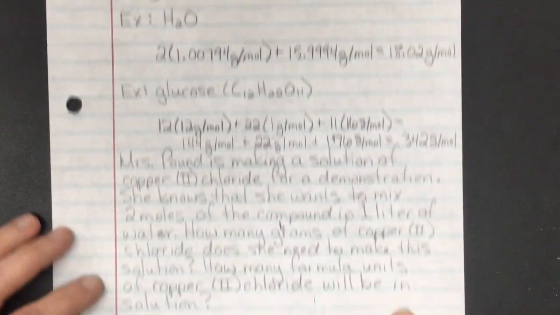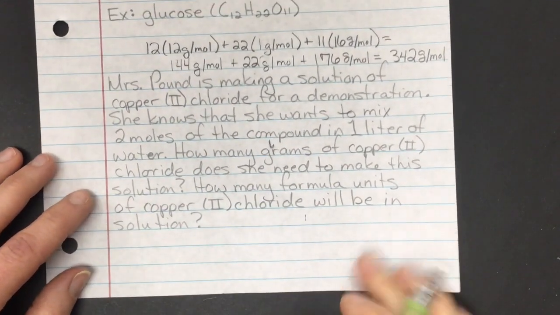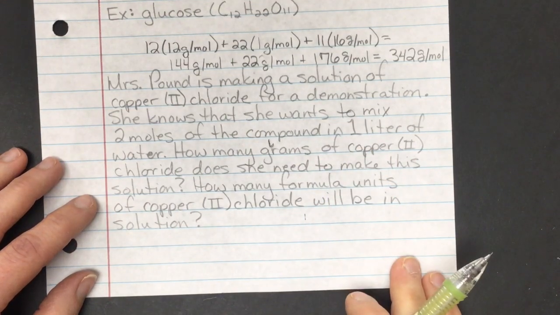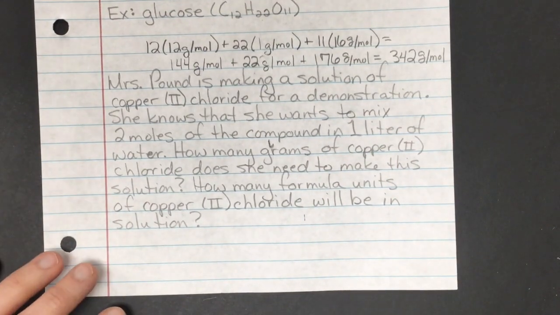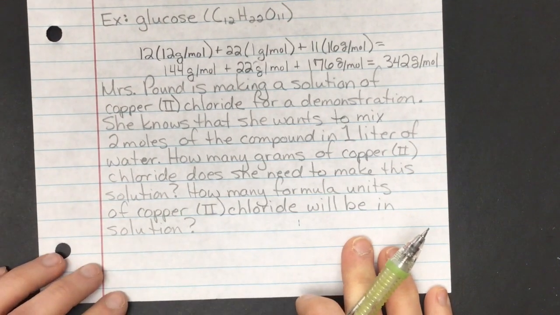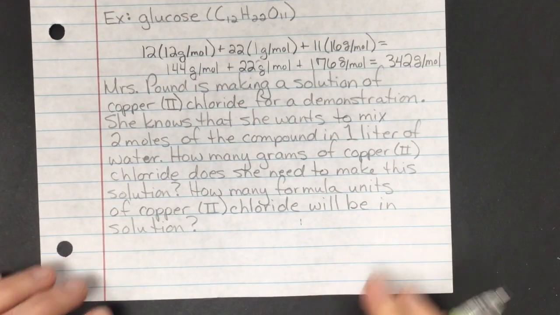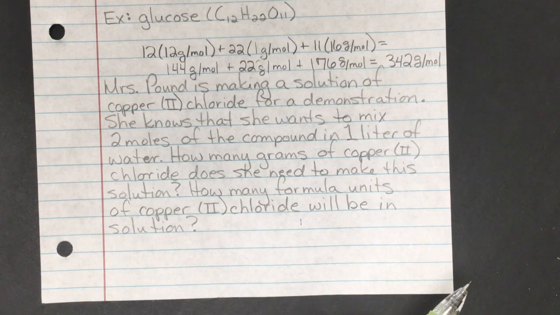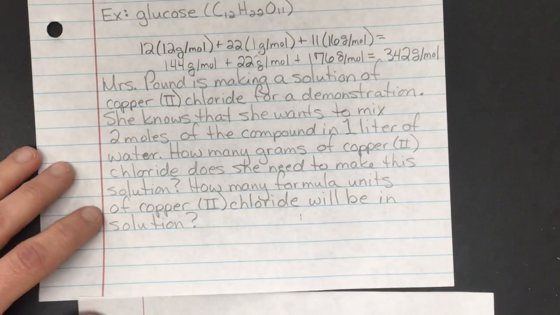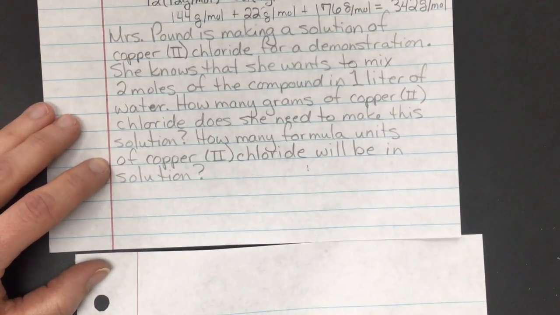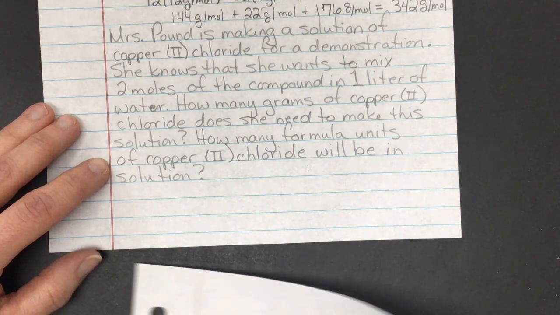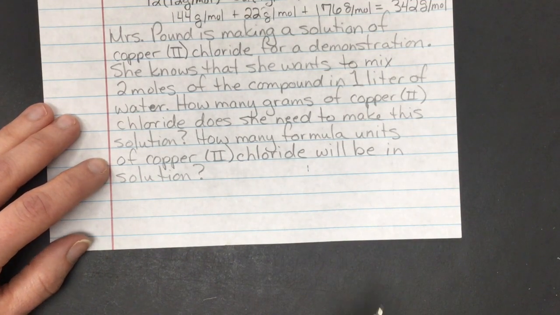What I want to do now is put everything together in this problem here that we've learned so far. So I'll give you a couple of seconds to pause and copy this problem down. Okay, so this is a pretty complex problem. So where do we start with this?